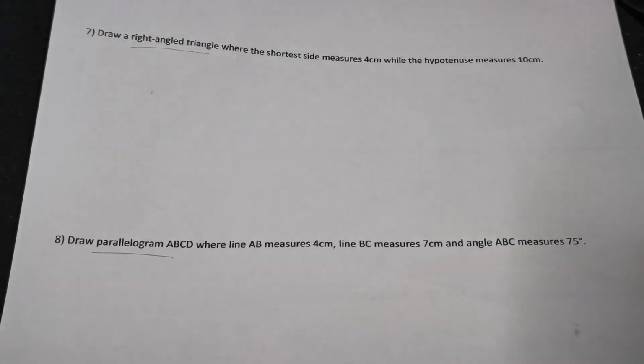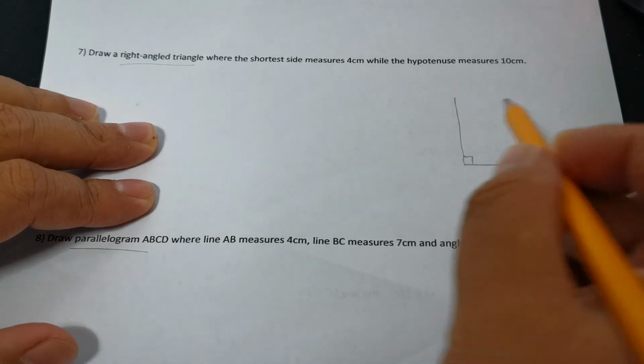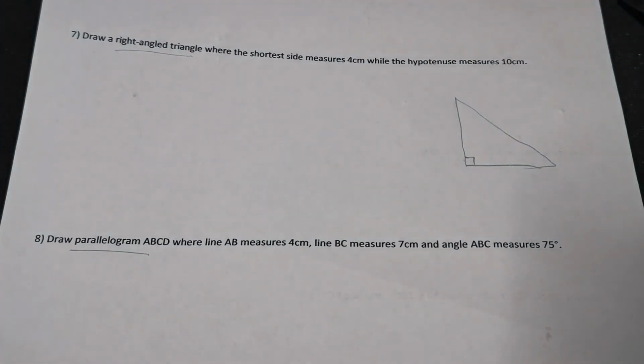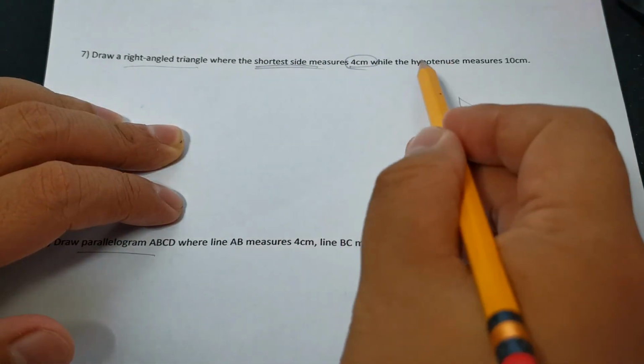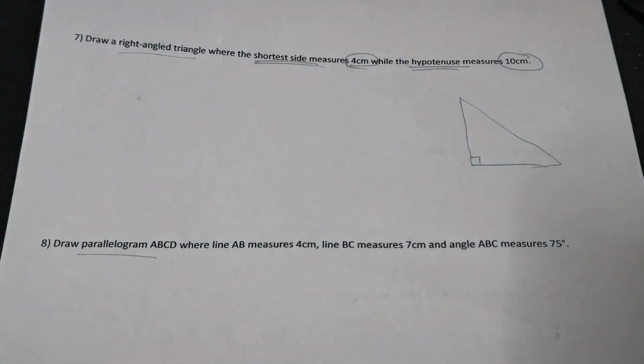Okay? So, sa number 7, draw a right-angled triangle. So, a right-angled triangle should have one angle that measures 90 degrees. Okay? Walang points na binigay dito. So you're free to draw that. As long as it says there that the shortest side should measure 4 centimeters, while the hypotenuse, what do you mean by hypotenuse? In-explain ko yan sa basic science natin, sa distance and displacement natin. Hypotenuse should measure 10 centimeters long. Okay. So kaya na yan. Okay, you should know by now kung ano yung hypotenuse.